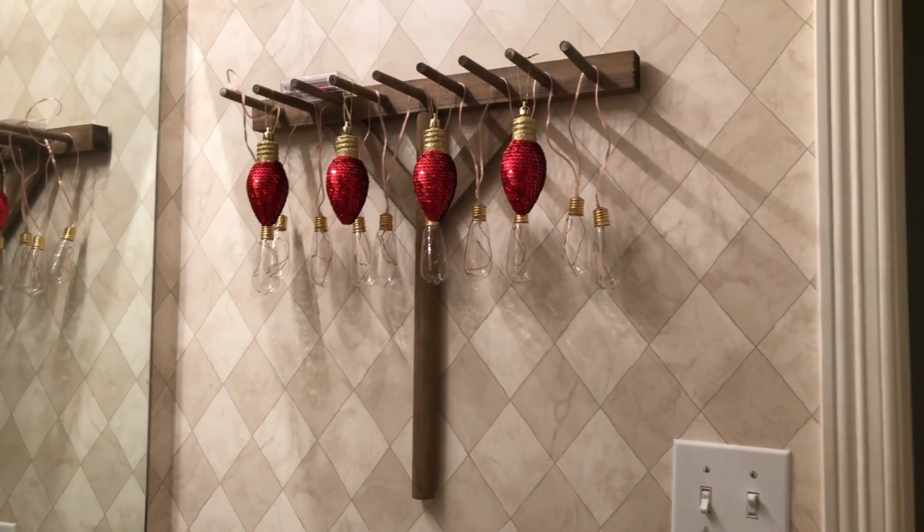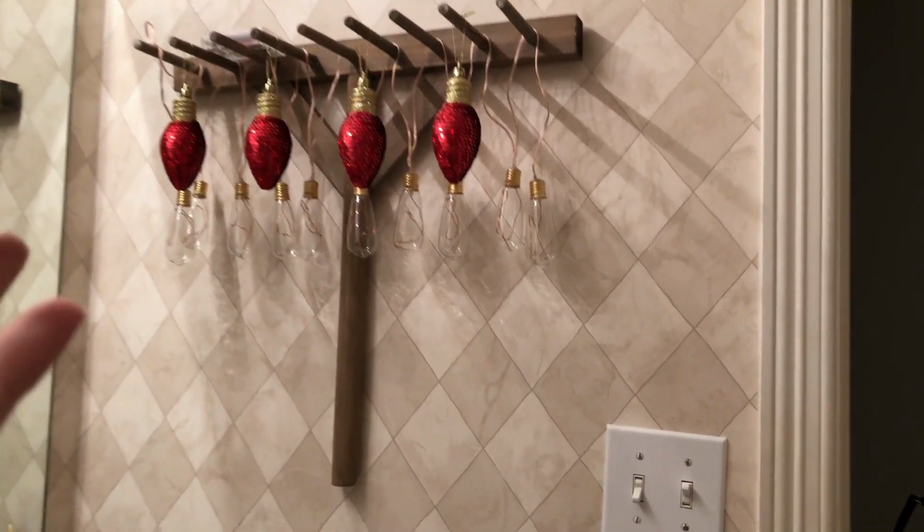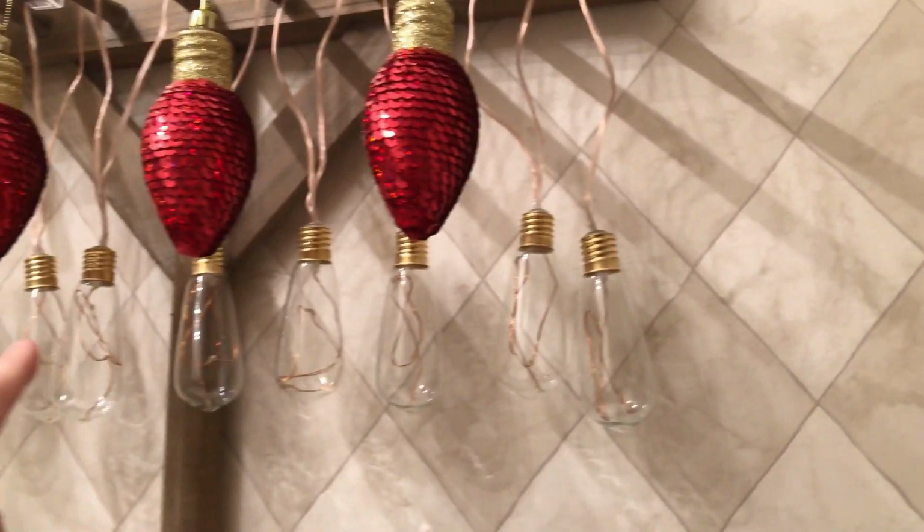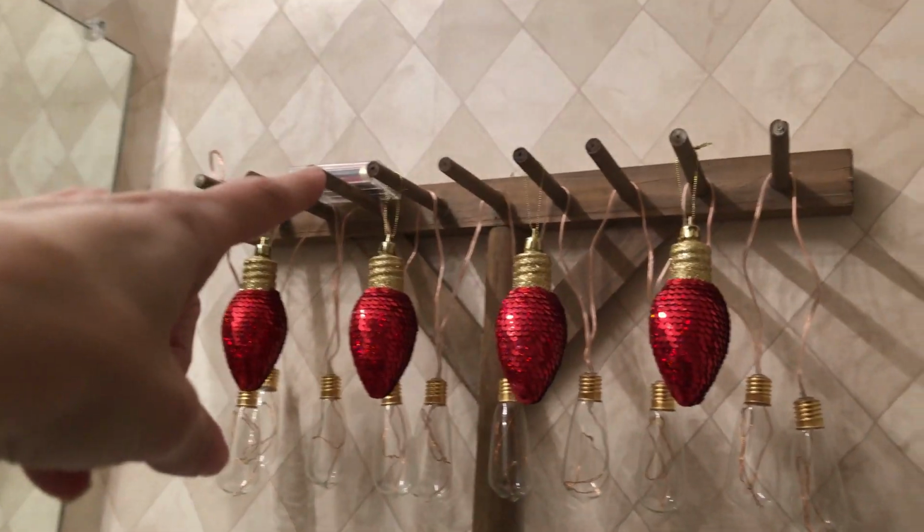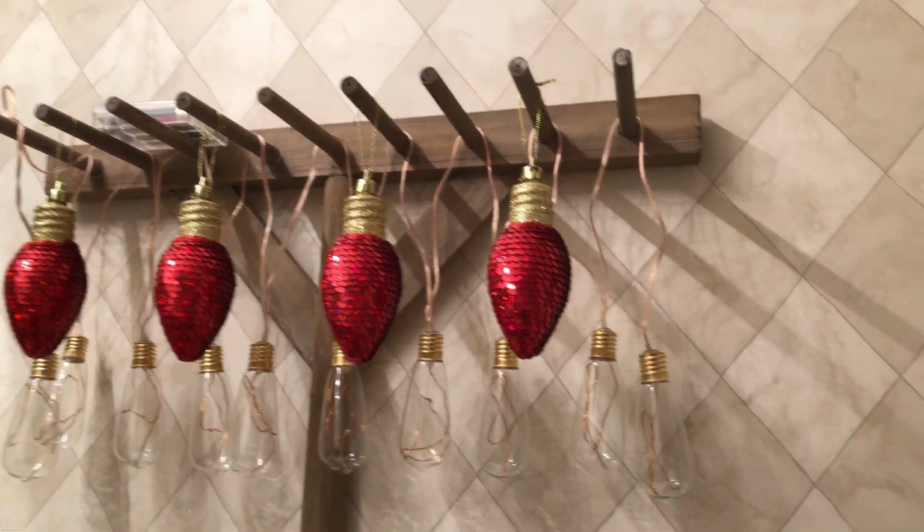And then over here, this is going to stay up because it's obviously part of my everyday decor, and these lights are going to stay up as well, and they do turn on. You can see the battery. I just need to put in new batteries in here.